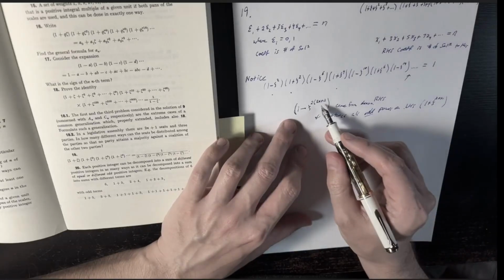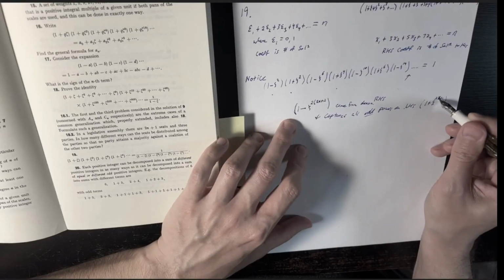Actually, let me use the exact same, because that's where it came from. So I won't put an n here, I'll put a k.